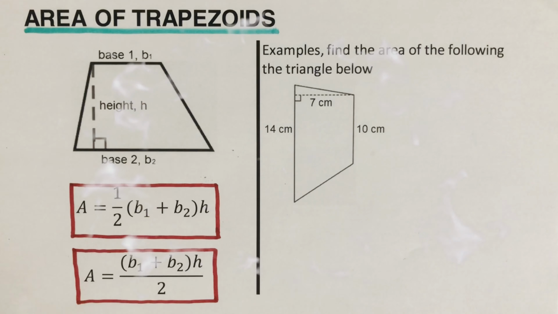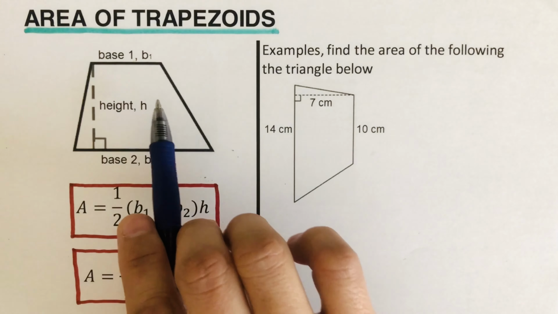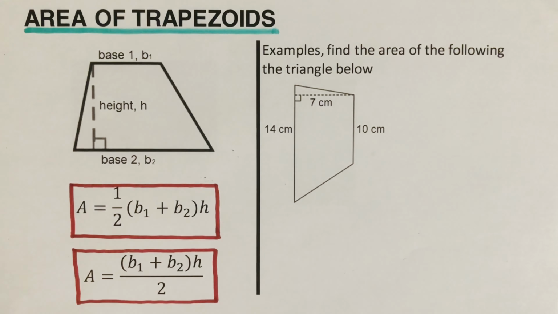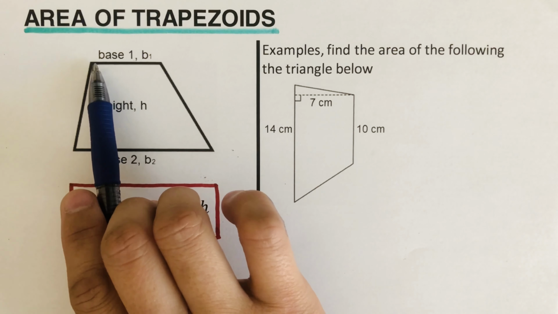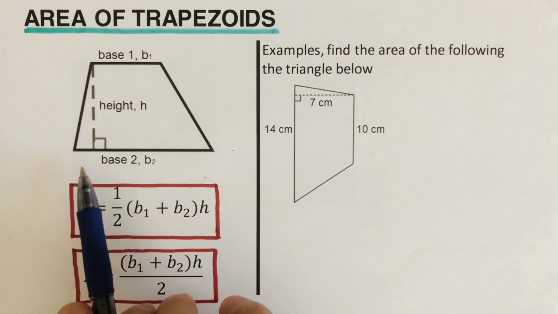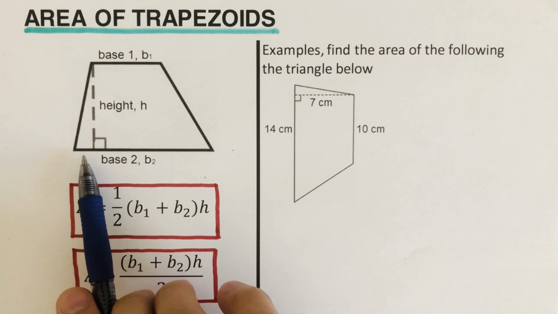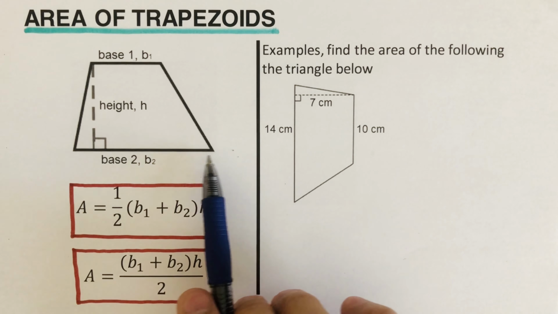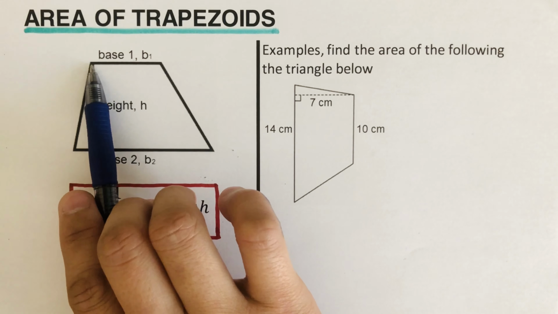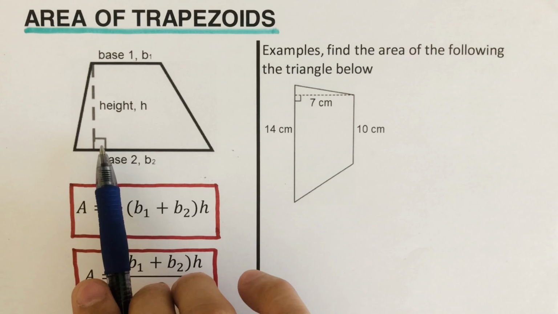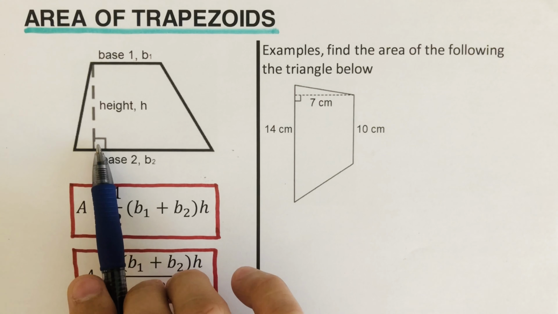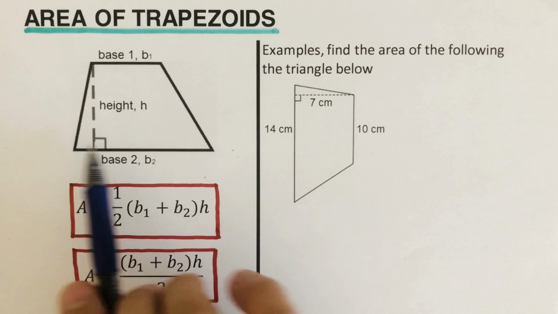Everyone, in this video we are going to determine the area of trapezoids. In this picture that we have here, this is an example of a trapezoid. In a trapezoid there are two bases, so I name this as base 1 or B sub 1, and the other one across would be base 2 or B sub 2. And then there is a height that is the distance between these two bases, and please remember that this height should always be perpendicular to the base.